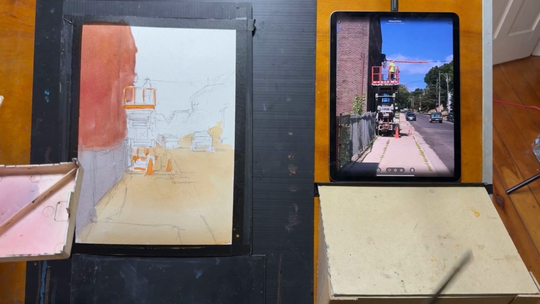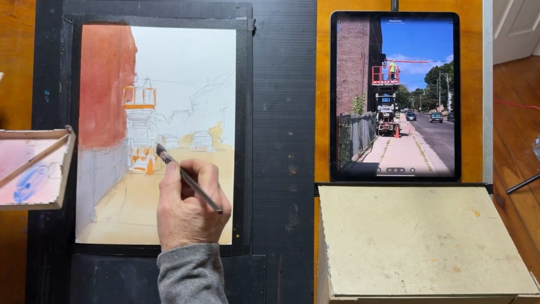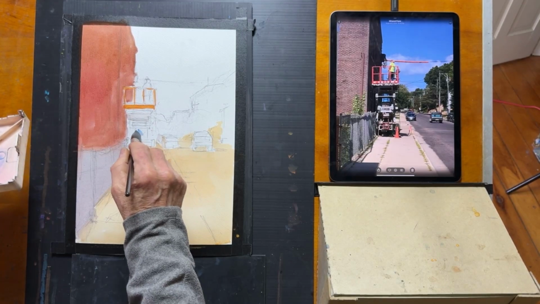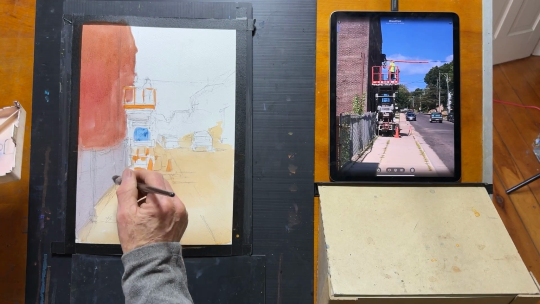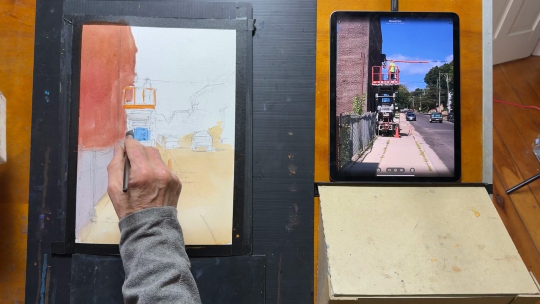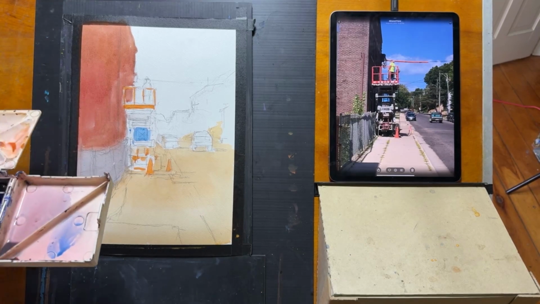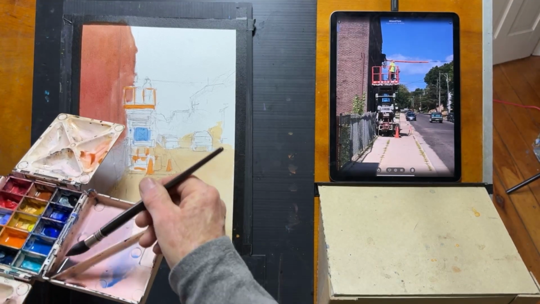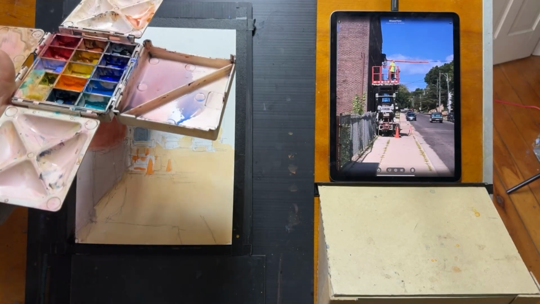I know I've got some crazy blue in here. I'm just going to get a little bit of cerulean blue. I don't know why that's in there, but it's going to be in there. I'm letting it get out of bounds a bit because there's going to be darks over top of it. And now let's mop this out so I don't create a problem.